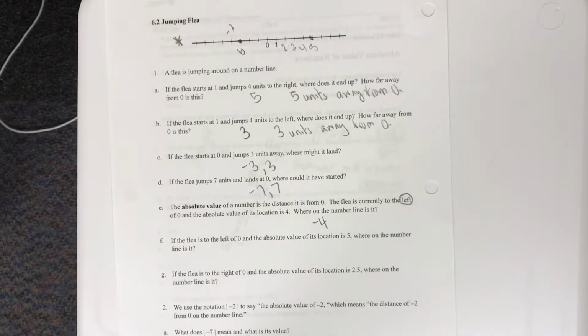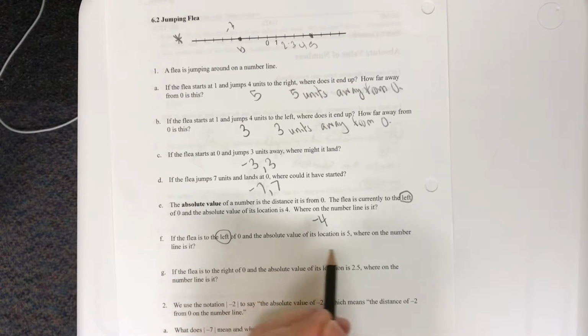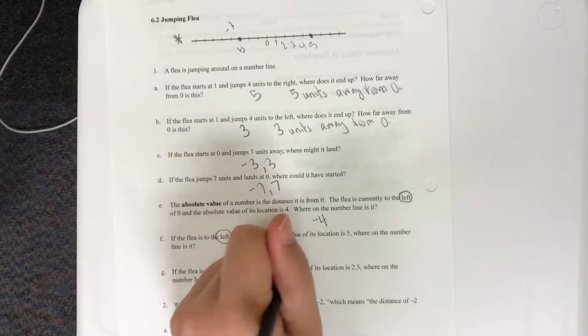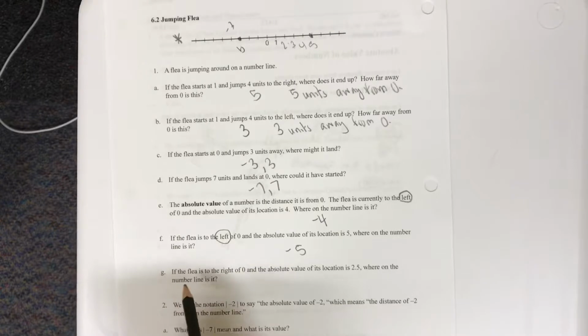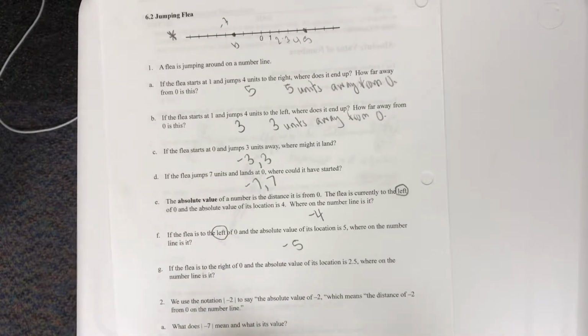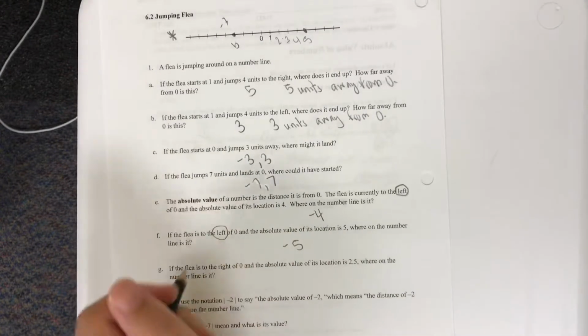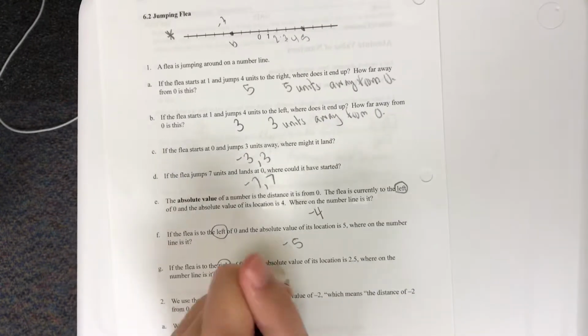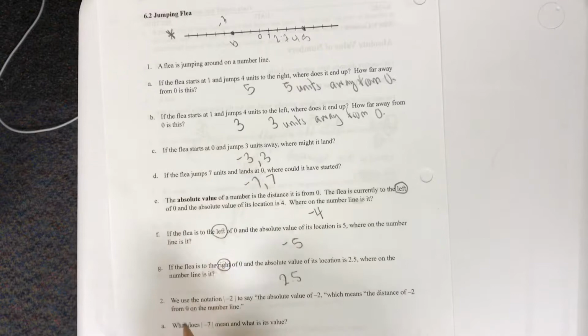If the flea is to the left of 0, again, that keyword left of 0, and the absolute value of its location is 5, where on the number line is it? That would be negative 5. If the flea is to the right of 0 and the absolute value of its location is 2.5, where on the number line is it? The keyword here is right of 0. That would make it a positive number, so that's 2.5.